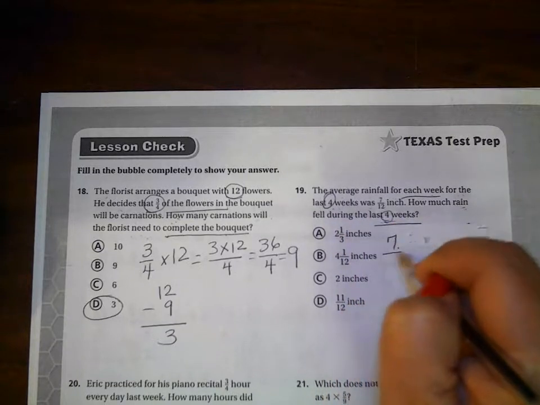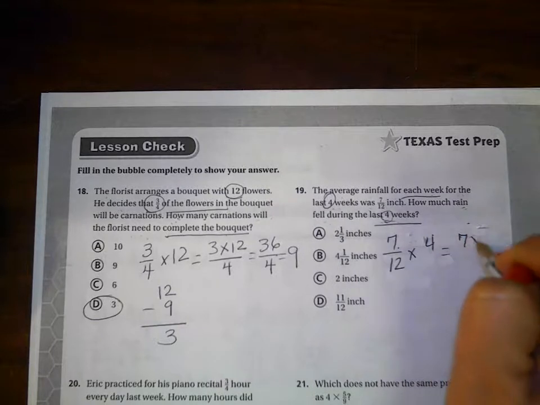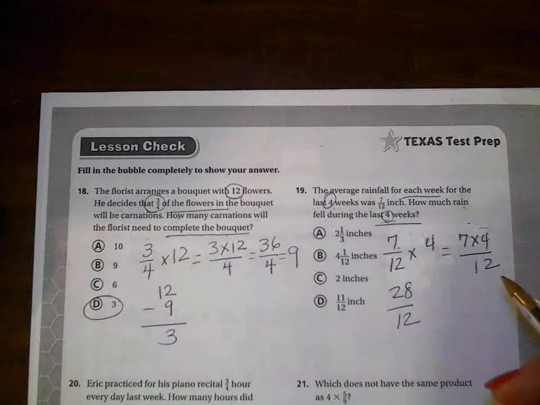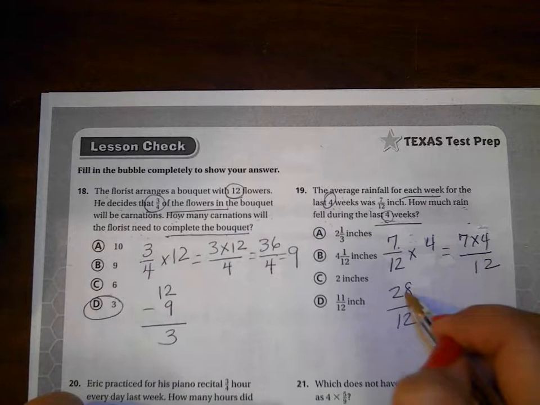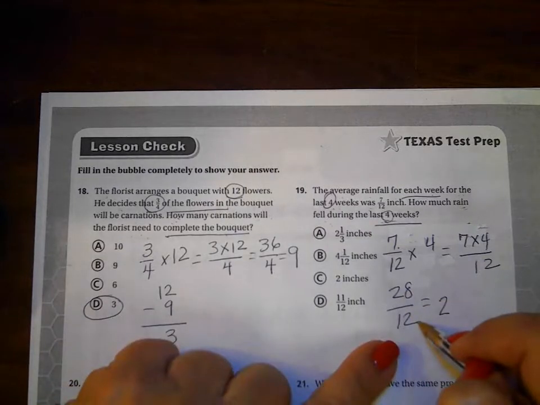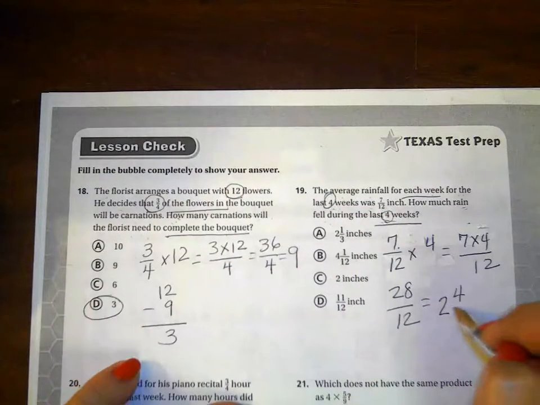was 7/12. How much rain fell during the last 4 weeks? So it's 7/12 times 4. So that's 7 times 4 over 12. That'll be 28/12. Improper fraction, need to change it to a mixed number. 12 goes into 28 2 times, that's 24. 25, 26, 27, 28. So in case you didn't know, that's there.